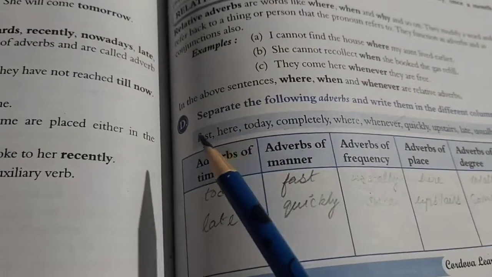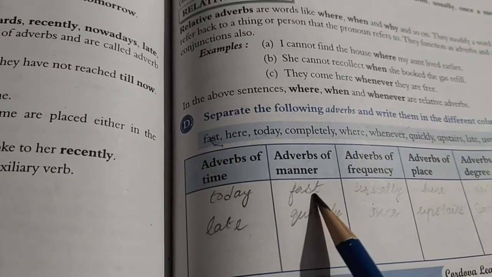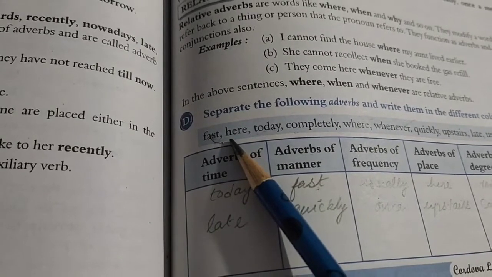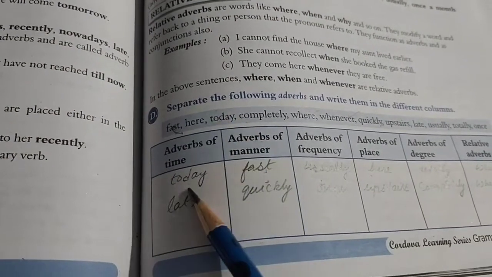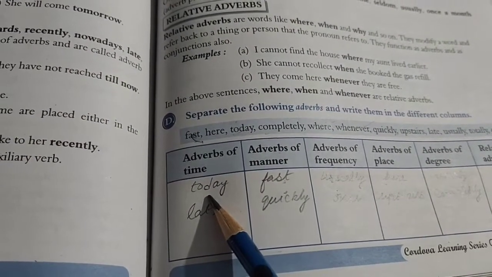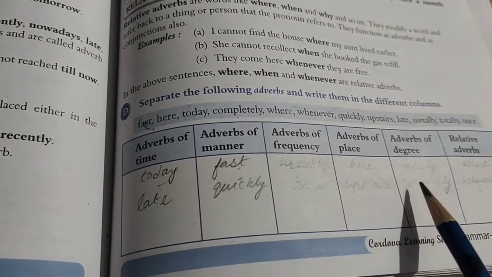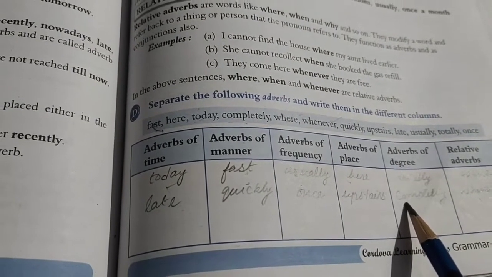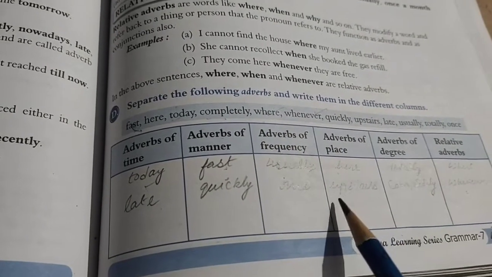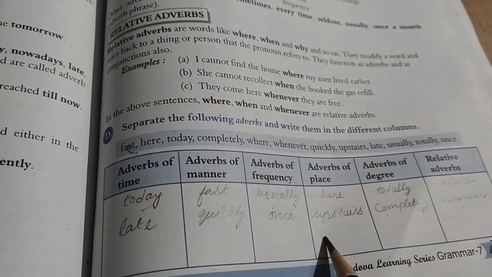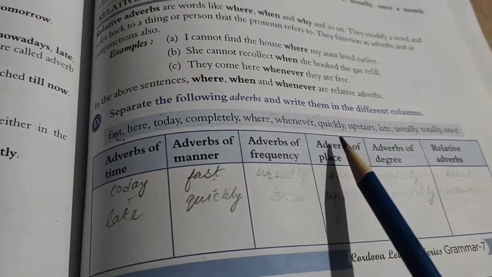Now, fast is what? Fast is telling us the manner, right? So this fast you will write down in the column of manner. Here telling us the place. So here you will write down in the column of place. Today is telling us the time. So in the column of time you have to write down today. Completely means degree, right? How much? So that is you have to write down here in the column of degree. Where can be of place, okay, but that will not tell actually because this is WH family here, so that is a relative adverb. Next is quickly.